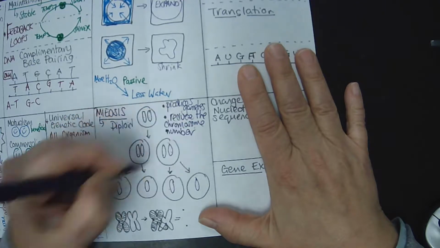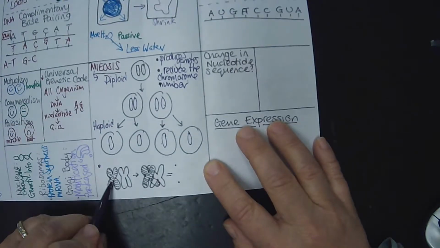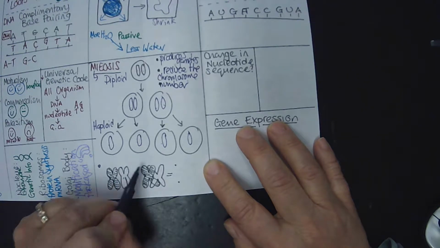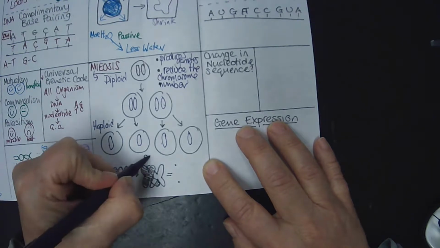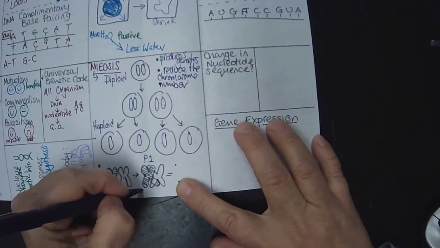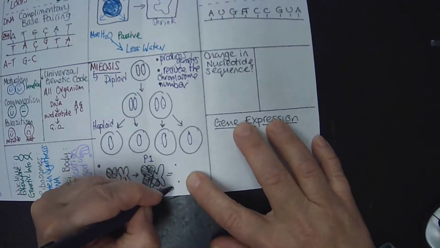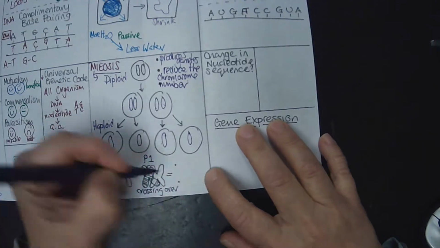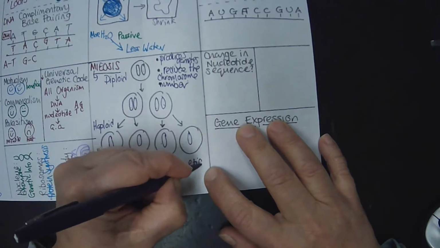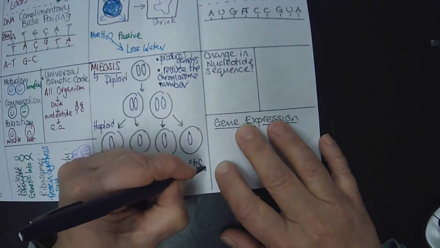And then the third reason is down here, because if you recall the chromosomes, this is the chromosomes from mum, this is the chromosomes from dad that you have, and during prophase 1, they kind of trade out bits. That's called crossing over. And crossing over produces genetic variation or genetic diversity.